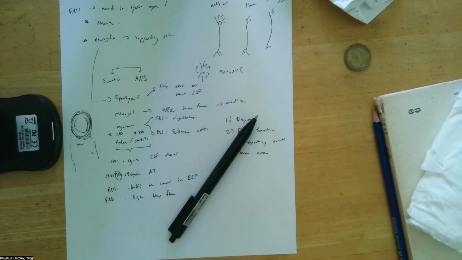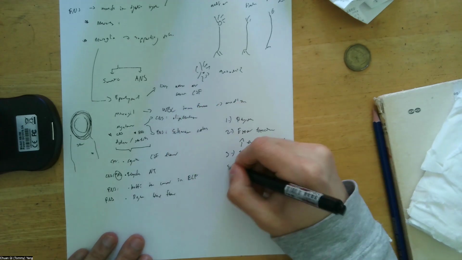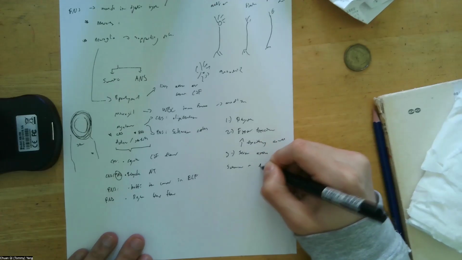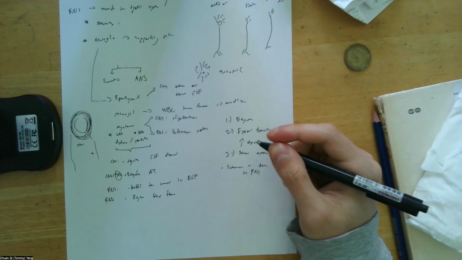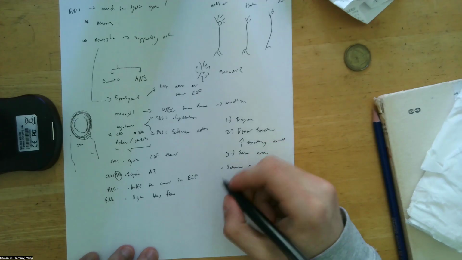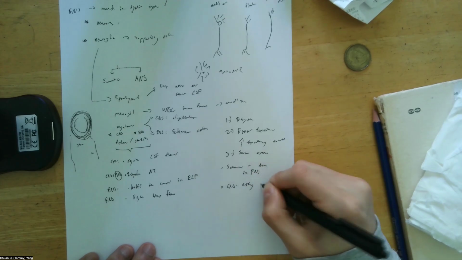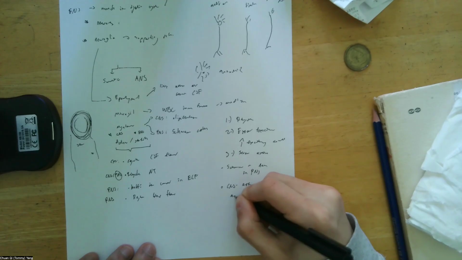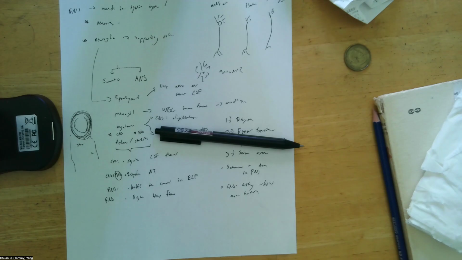If it's in the PNS, it can actually heal with glial cells. Schwann cells can help it heal. Schwann cells heal in the PNS. But if it's in the CNS, astrocytes inhibit axon healing. This is something key. So astrocytes are the ones that keep it from working.